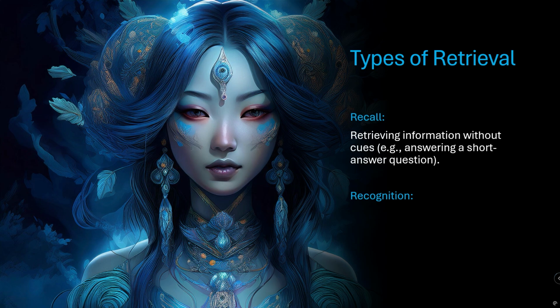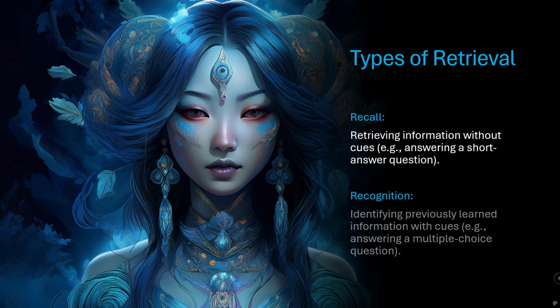Recognition. So you guys ever done a multiple choice question? You may see an answer within that you recognize. You think, oh wait, actually I know, that seems like the right answer, because you recognize it. So identifying previously learned information with cues. Example, answering a multiple choice question.